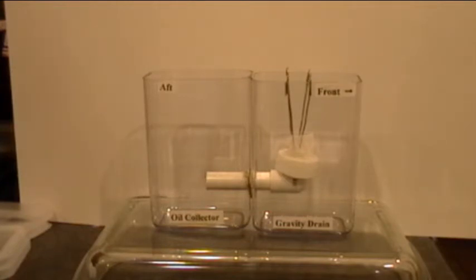The second element is the gravity drain itself. One possible configuration of the gravity drain is represented here. This is not an optimal configuration, but for the purpose of this model and demonstration, it will suffice. The bottom of the gravity drain would be open to the ocean water.